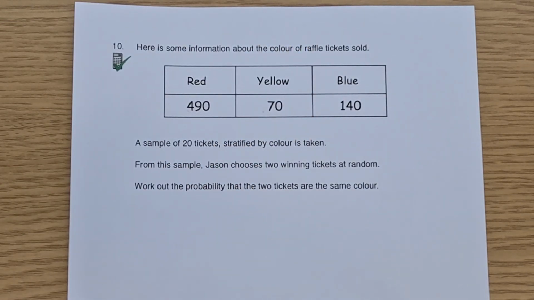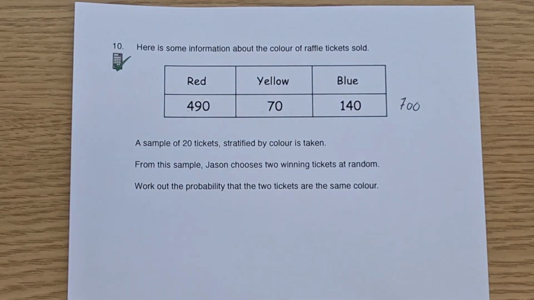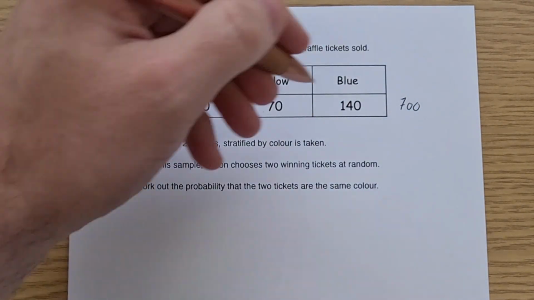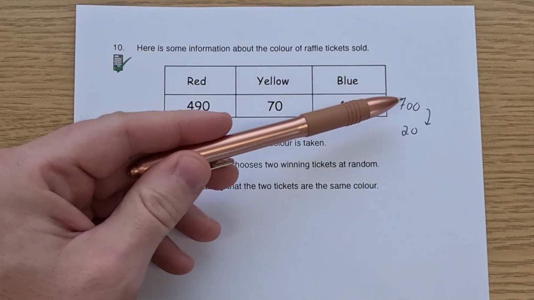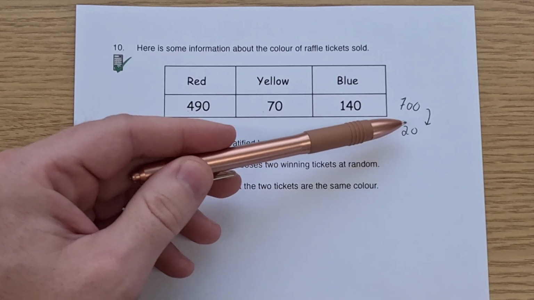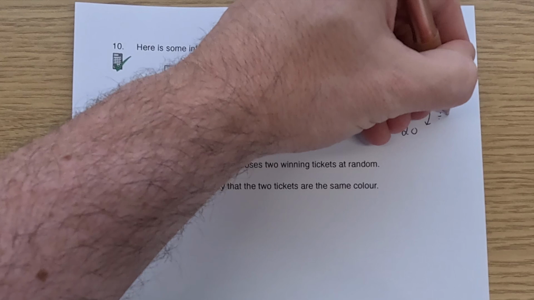So we do 400 plus 70 plus 140, that's equal to 700. So the 700 raffle tickets altogether. Now there's a stratified sample taken of 20 tickets, so 20 tickets. So what I'm going to do is figure out what 700 has been divided by to get 20. And if we do 700 divided by 20, that's equal to 35. So that means it's been divided by 35.